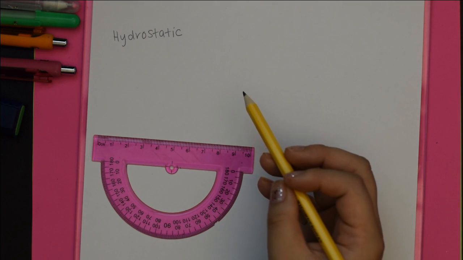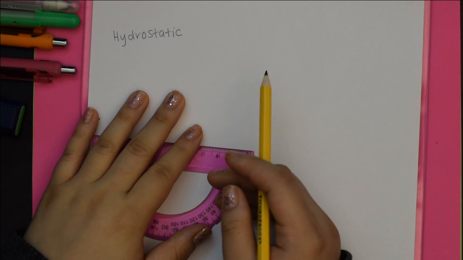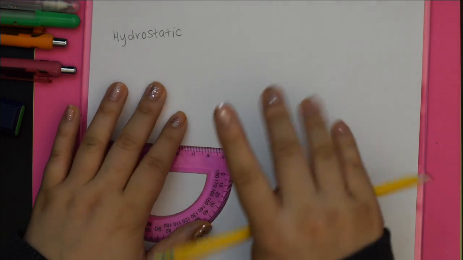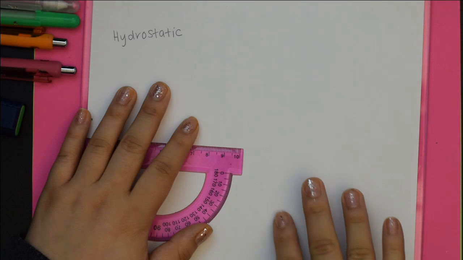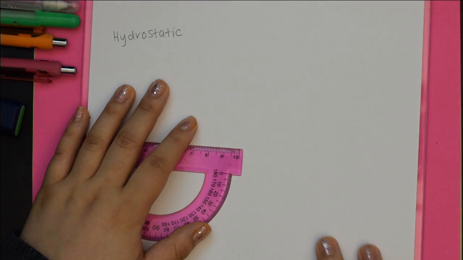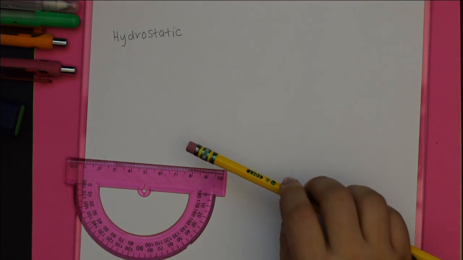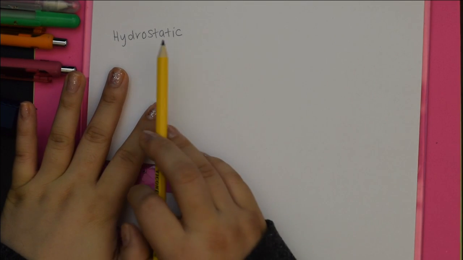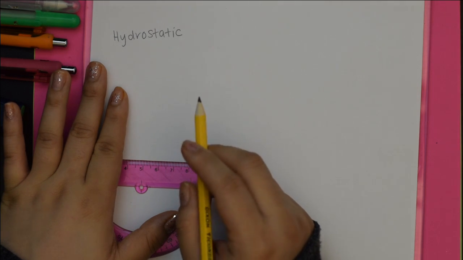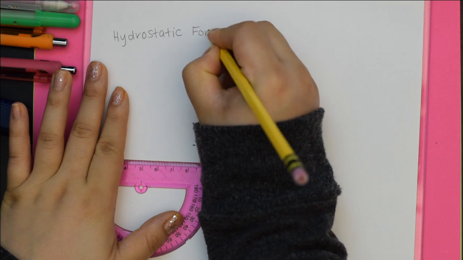So, whether or not you are learning this in calculus, I think there's some really cool thought experiments in this, and so I'm excited to see if I can get anywhere with this problem. So the idea for hydrostatic math, we're trying to find the hydrostatic force or the hydrostatic pressure, usually.